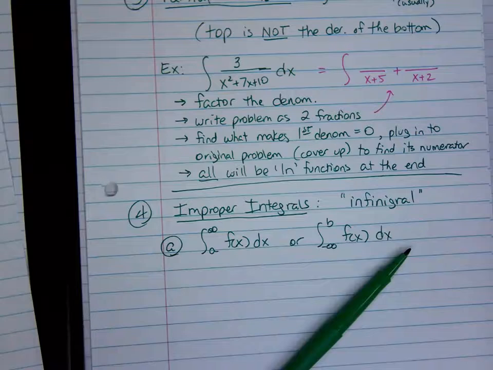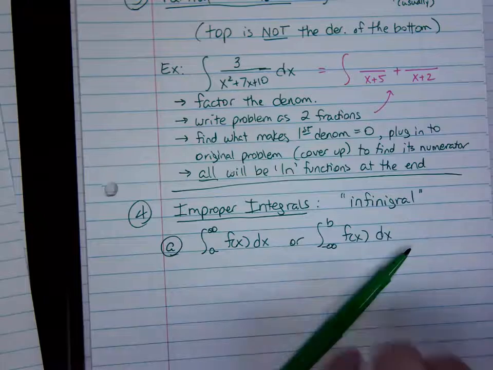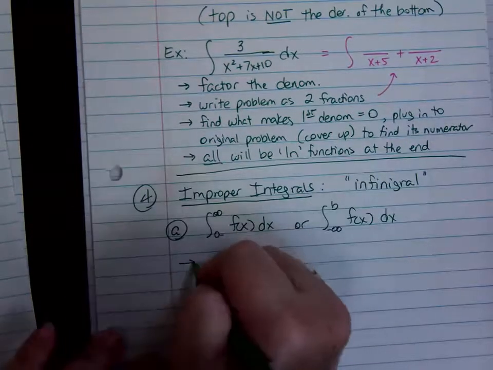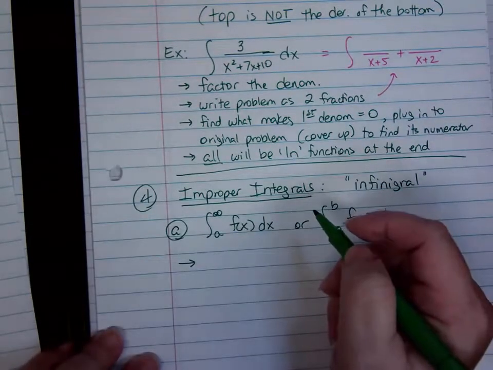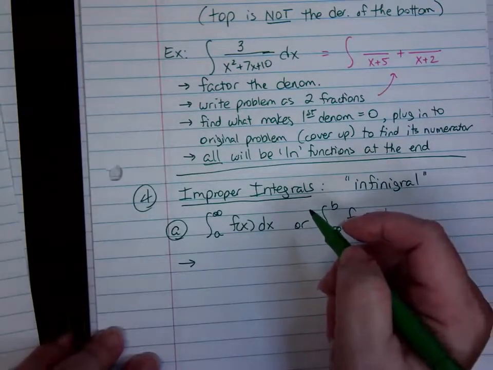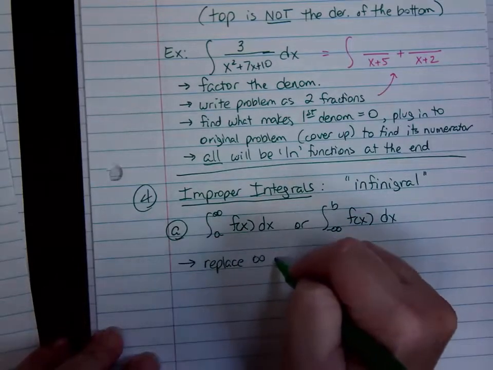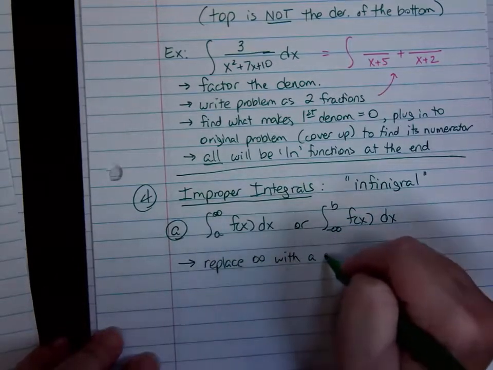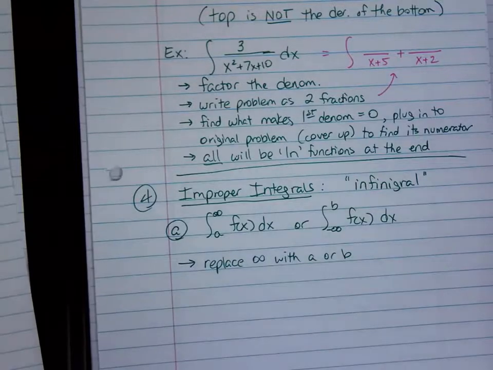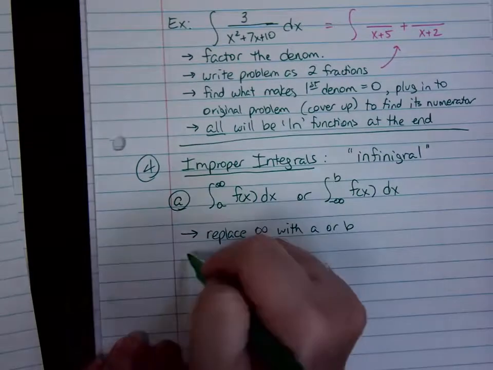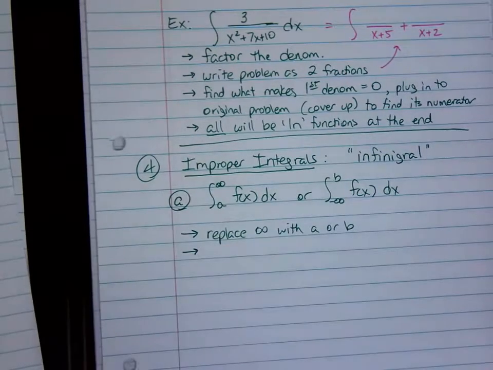All right, so let's talk about what are the steps. What do we do? How do you do these problems? Replace infinity with a or b, usually. Then what?